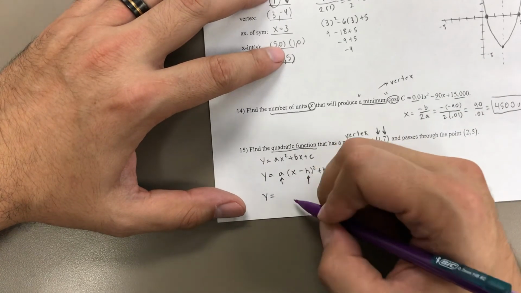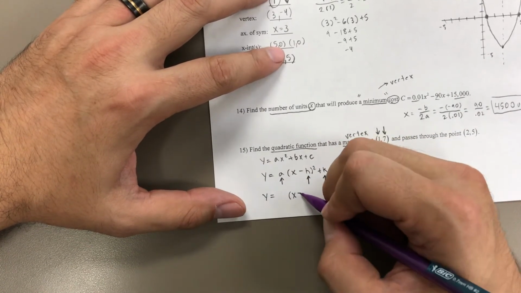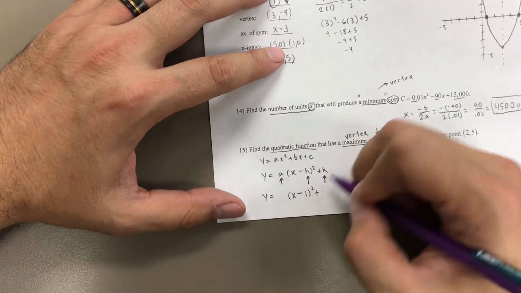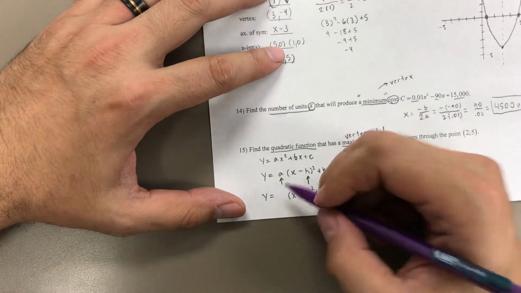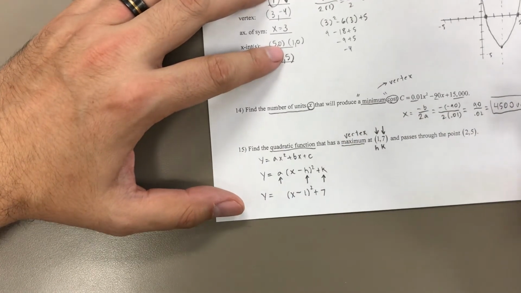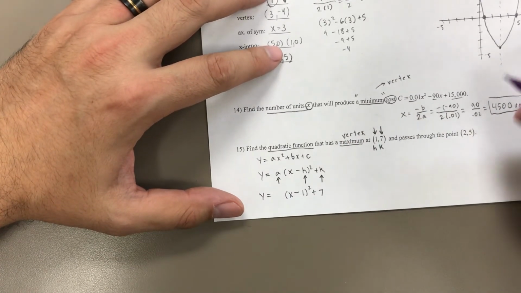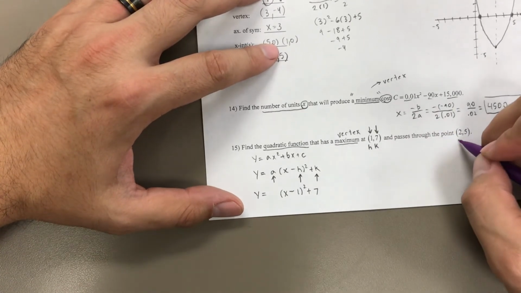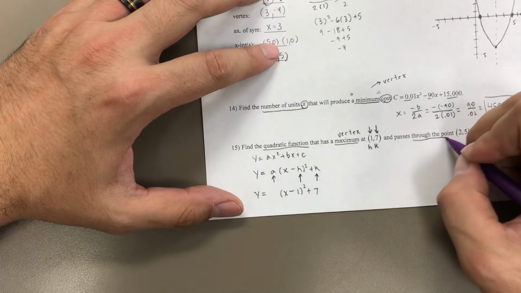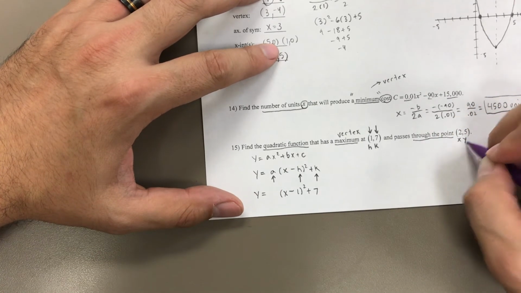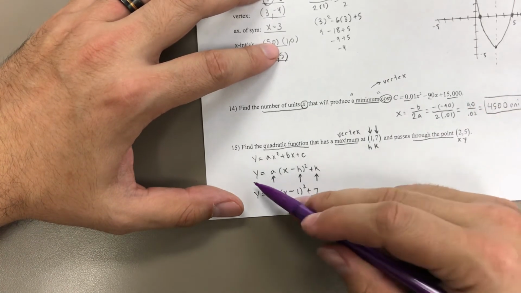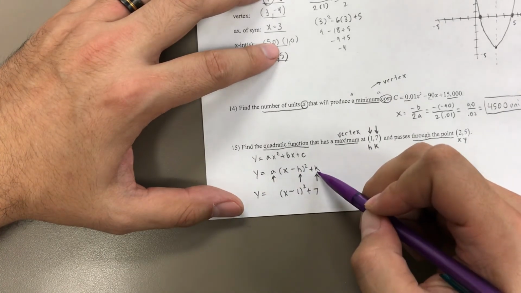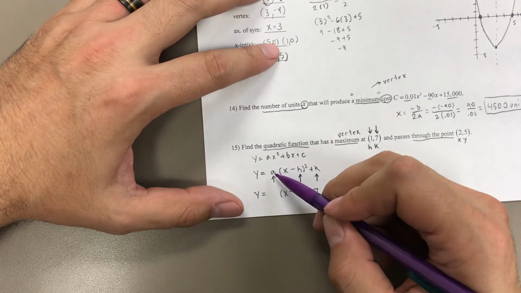Y equals, I don't know what a is, but I have x minus my h value, which is 1 squared, and then plus my k value, which is 7. I just need to find that a value, and I'm all done. So to find the a value, what you do is you plug in all the stuff that you already have, but you also plug in this other coordinate. That's why this other coordinate is necessary. You need an x and a y value that will work in this equation. So we plug in the y, the x, the h, and the k, because then the only unknown value that you have is that a value.